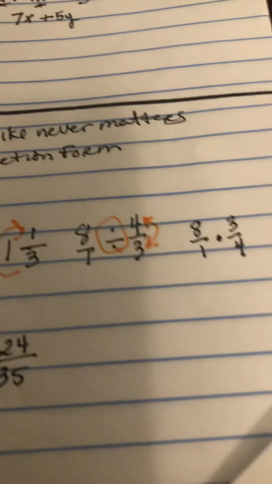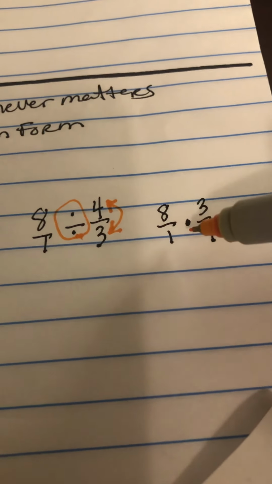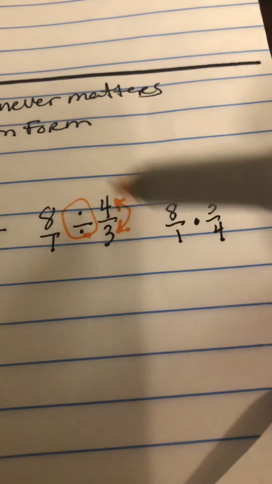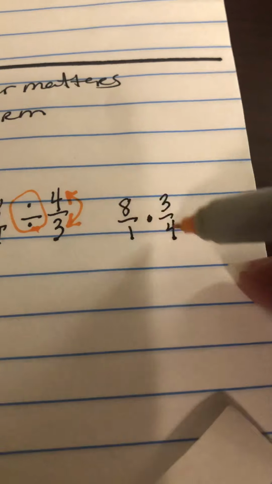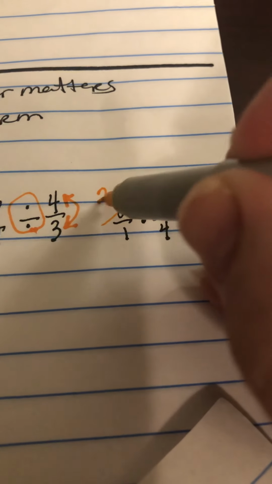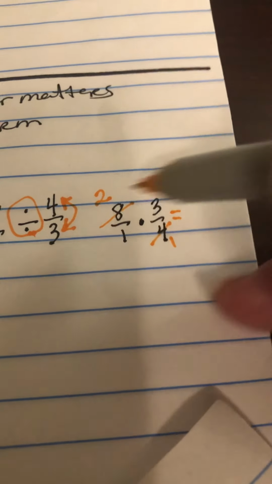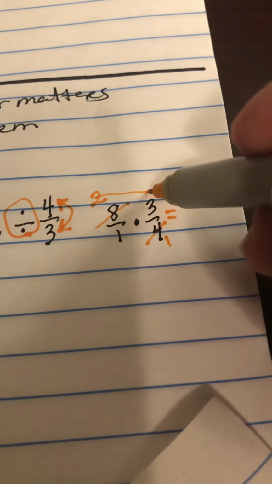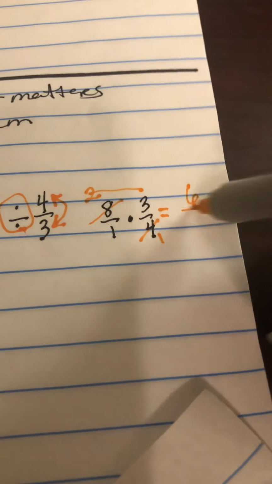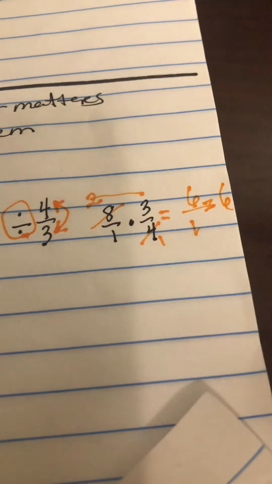So now we're ready. It's a multiplication problem now. Now we can do that reducing like we did in the multiplication. We are not to do that until after it's completely changed over. So now 4 can be pulled out of both of these. So that gives me a 2 here and a 1 there. I don't see anything on top and bottom that have anything in common. So now it's 2 times 3 over 1 times 1. So the answer is 6.